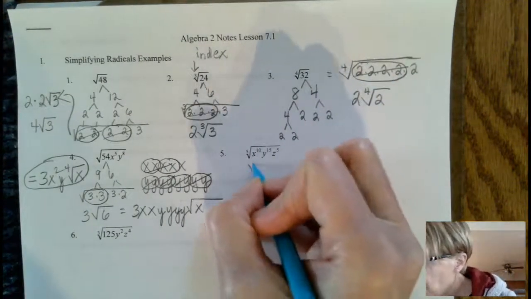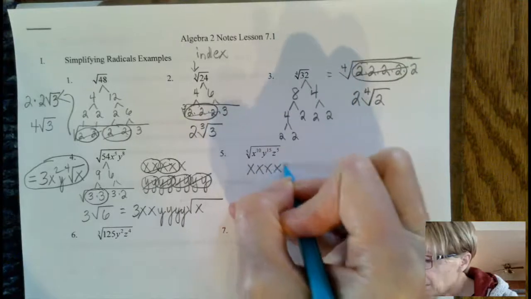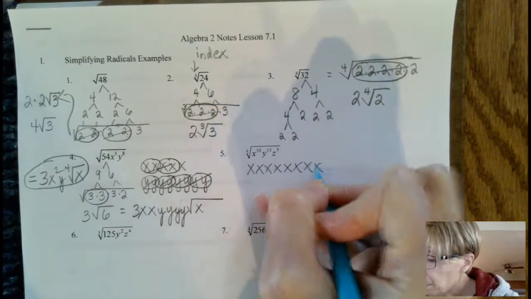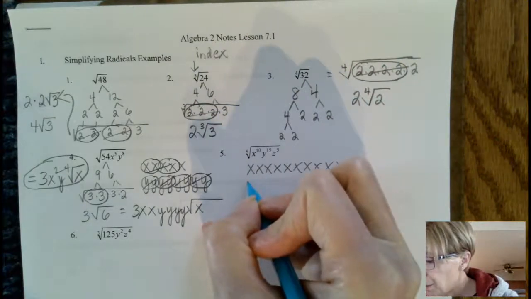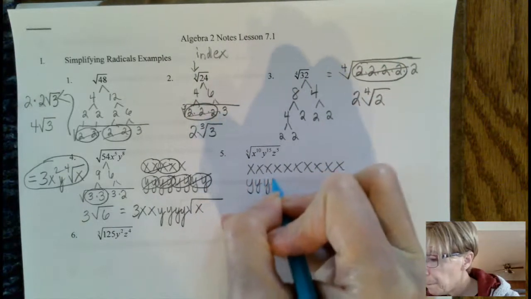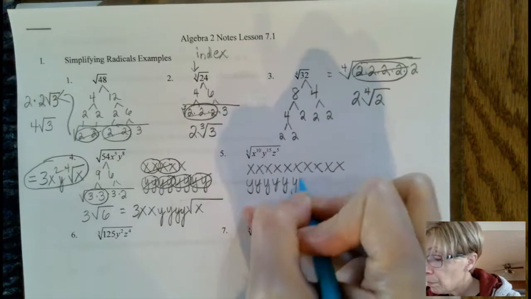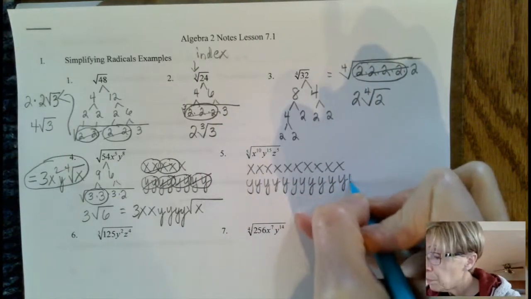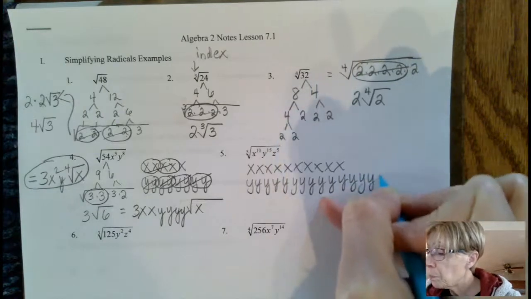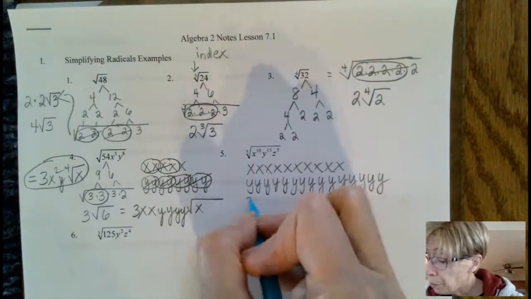So like I said, not fun, but here comes 10 x's. And even worse, 15 y's. And 5 z's.